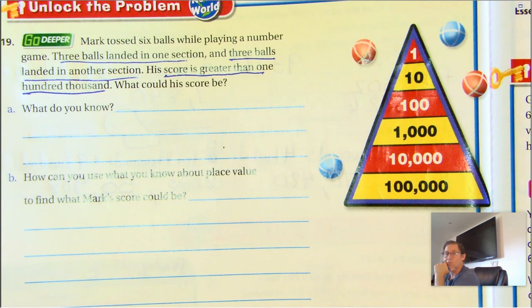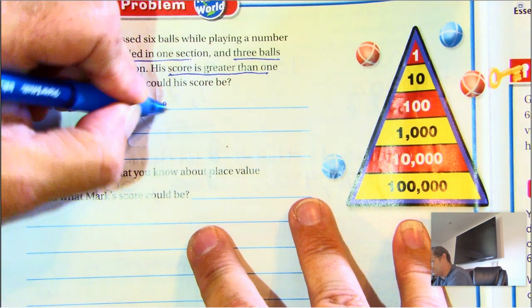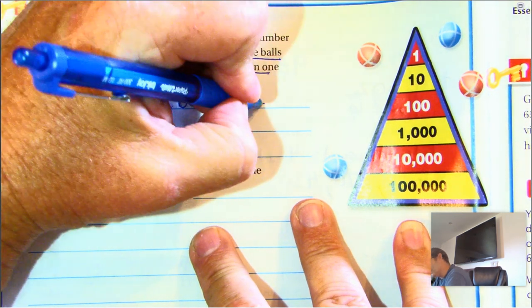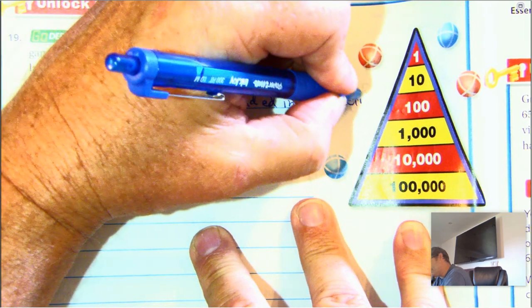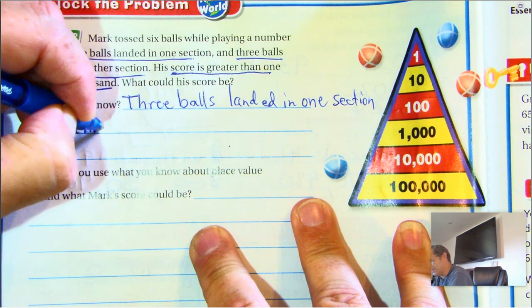All right, so what do we know? Well, we know the things I basically underlined: 3 balls landed in one section, and 3 balls landed in another section.